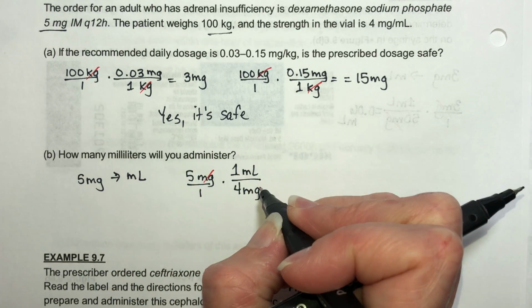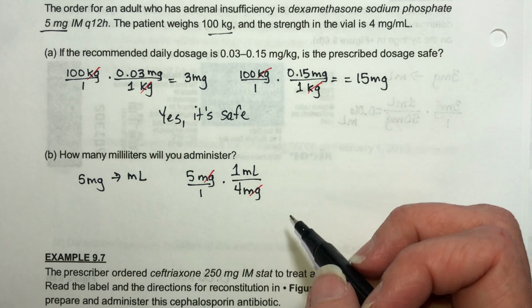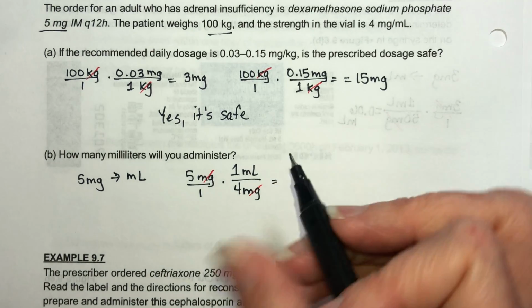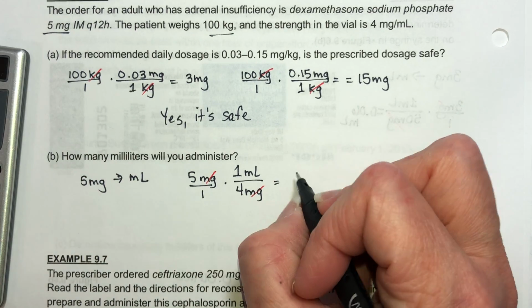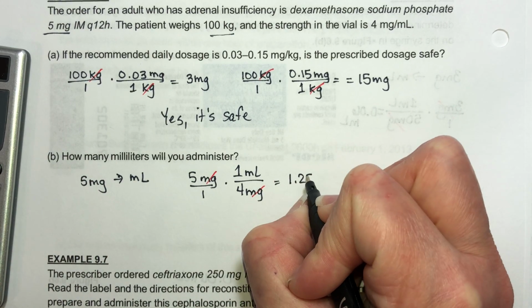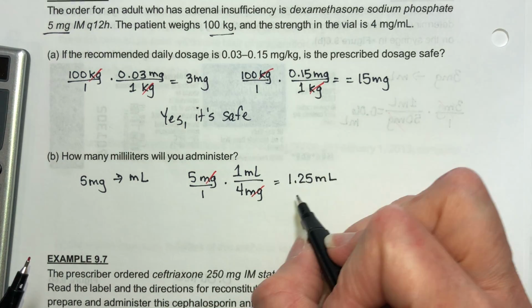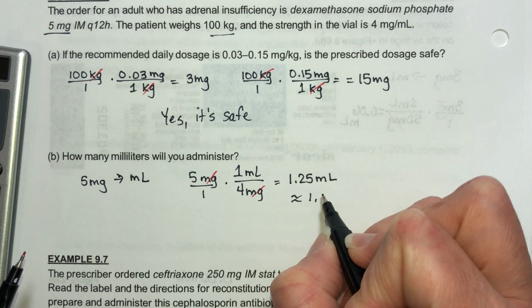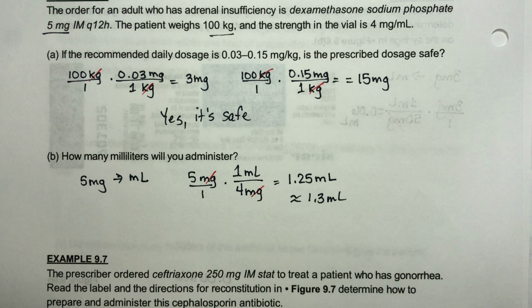The milligrams cancel out. 5 divided by 4, you get 1.25 milliliters, which is approximately 1.3 milliliters if you need to use a syringe that is not that precise.